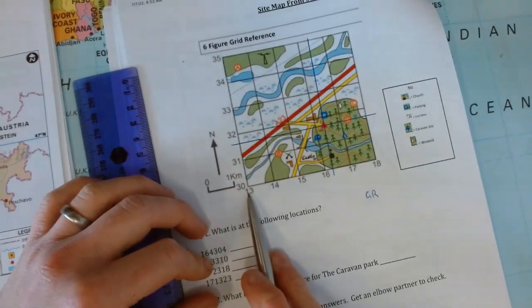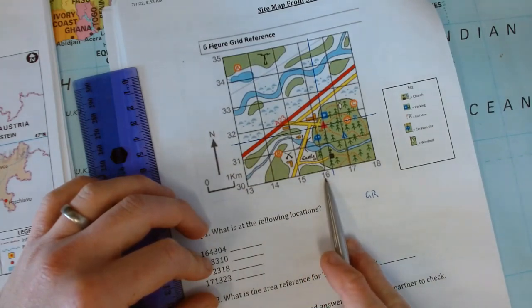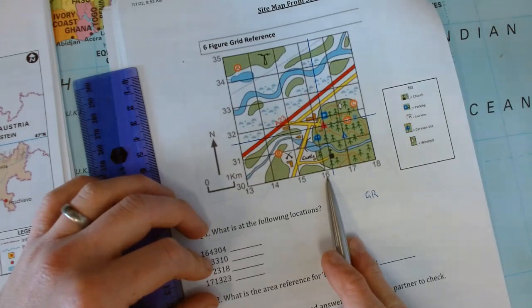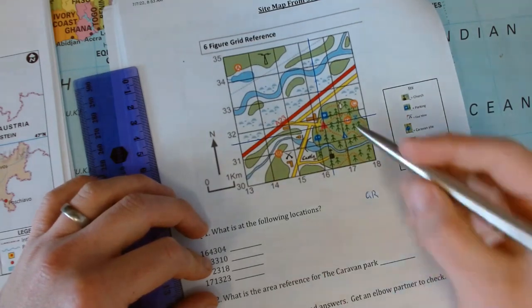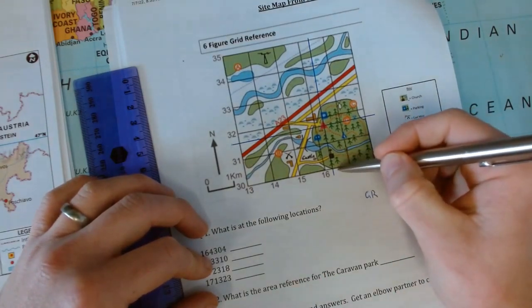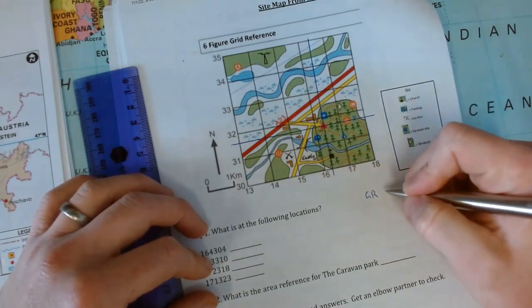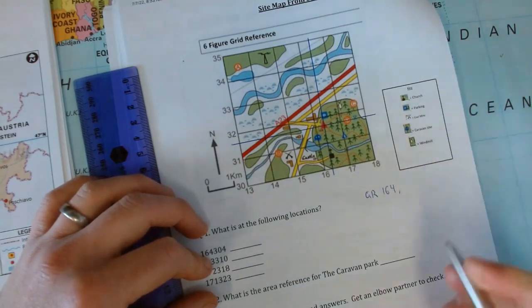I work along 13, 14, 15, 16. Now, 16 is the first part of the number that I need, but the line is somewhere between 16 and 17. It's not quite halfway, which would make it 16.5. So I'm going to go 16.4 and then put a little comma.